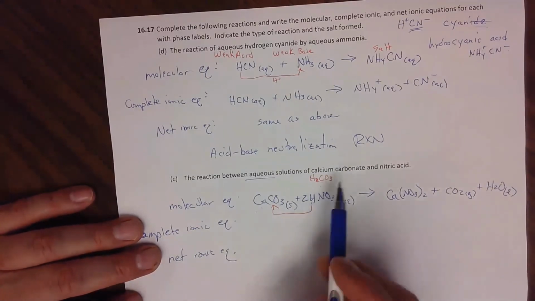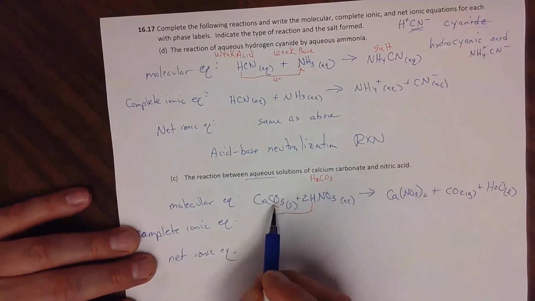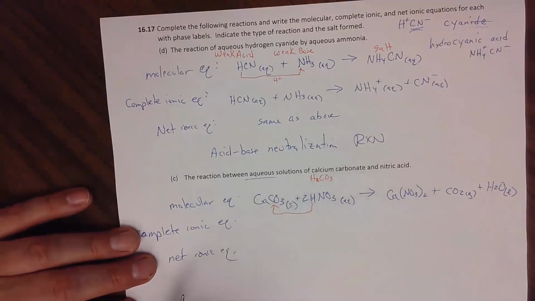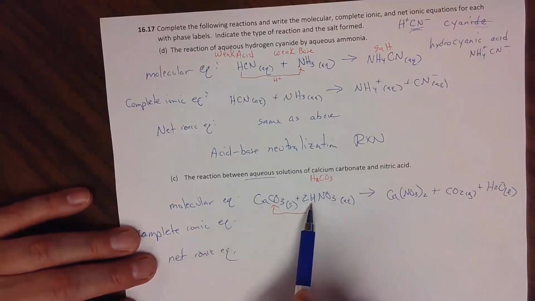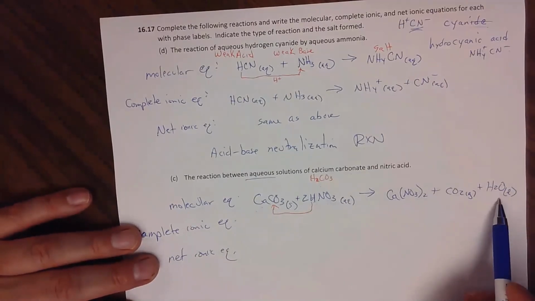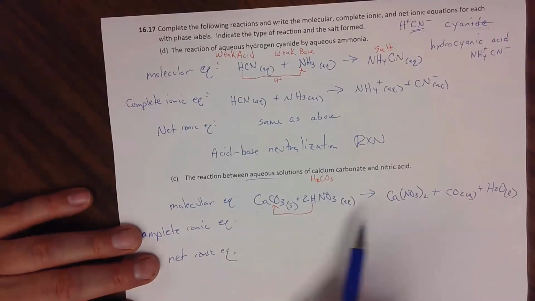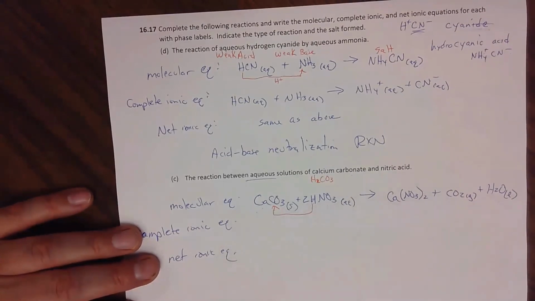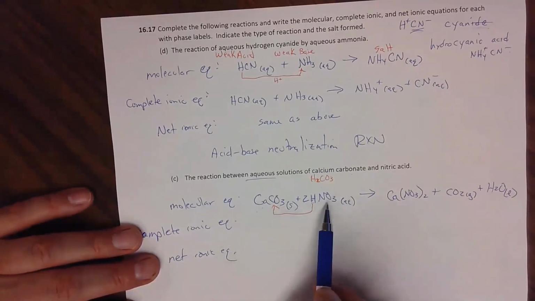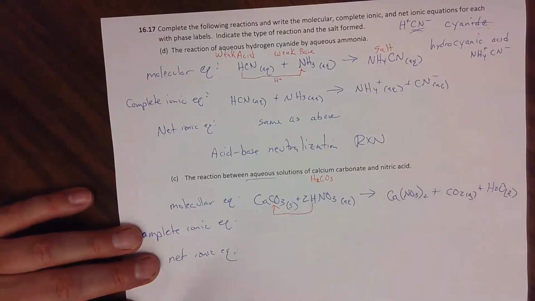And again, you were just asked to memorize that salts that contain carbonate, CO3, that reacted with any acid, strong, weak, doesn't matter, any acid, would form carbon dioxide and water and then leave behind whatever salt from the cation and the anion. The cation of the carbonate and the anion of the acid would form our salt.